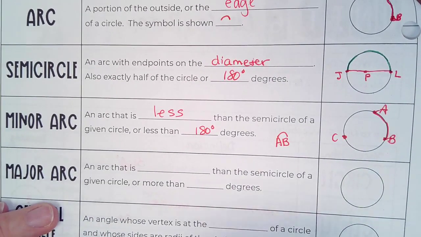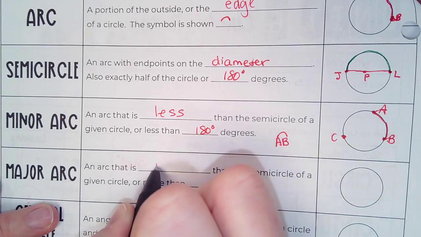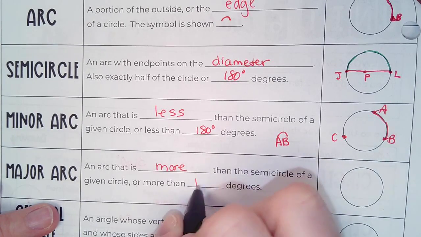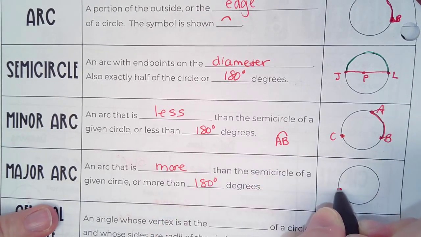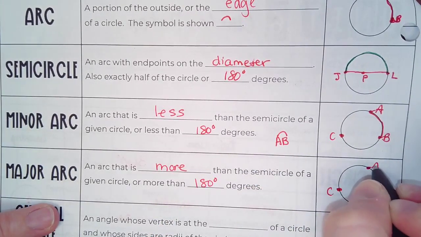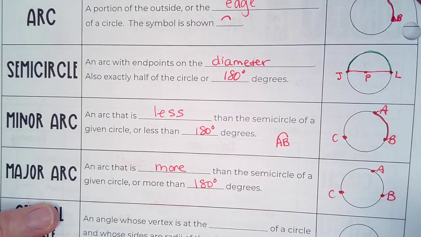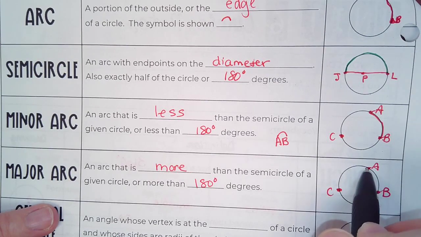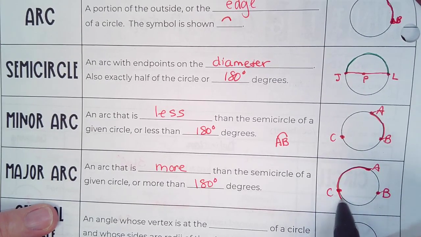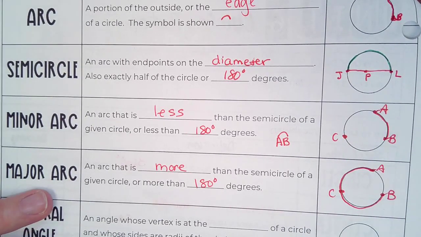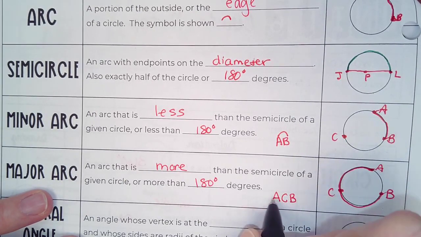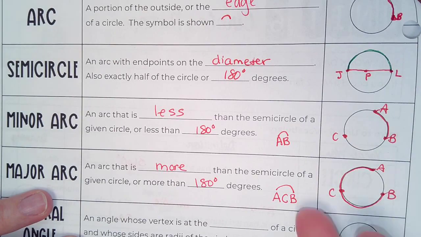Major arc. This is an arc that is more than a semicircle. So it's more than 180 degrees. So if I have my same letters, this would be going from, so like the other way from A to B, but all the way around the circle. So A to C to B. And when I do this, I have to use 3 letters in the order that I'm traveling. So A, C, B, or B, C, A.